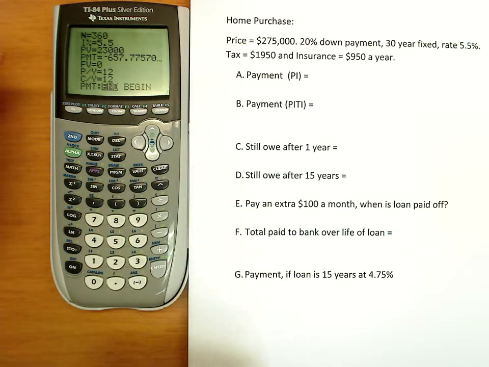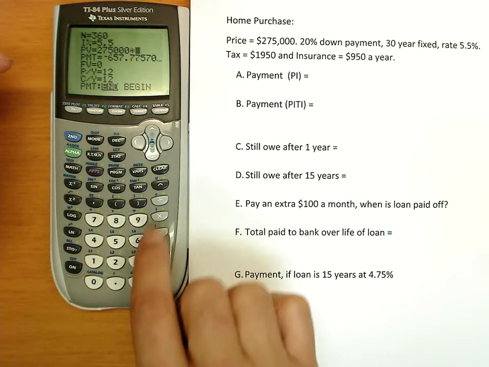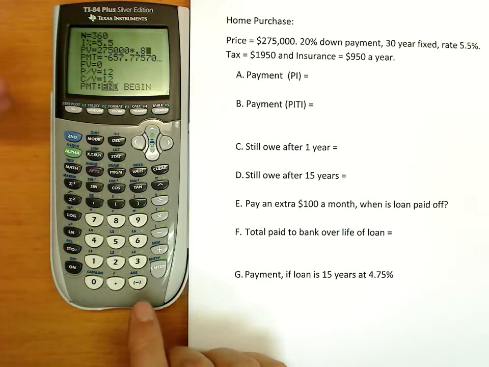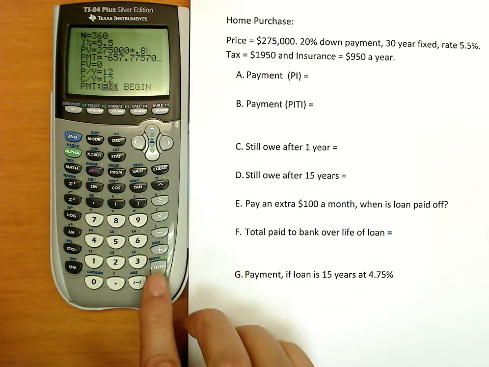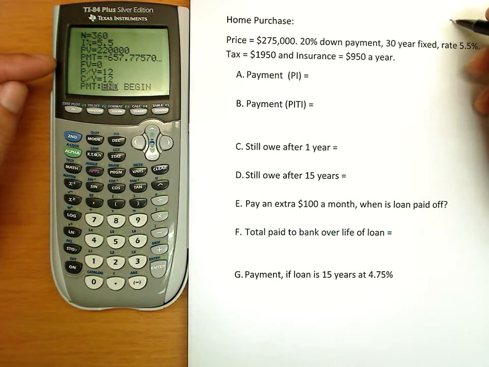Present value, amount of money we're borrowing. Now the home price is $275,000. I'm going to multiply that by 0.8. If we have 20% to put down, we still need to borrow 80% or 0.80, 0.8, same thing. So we're actually borrowing $220,000. I'm going to write that down because I may need it later.